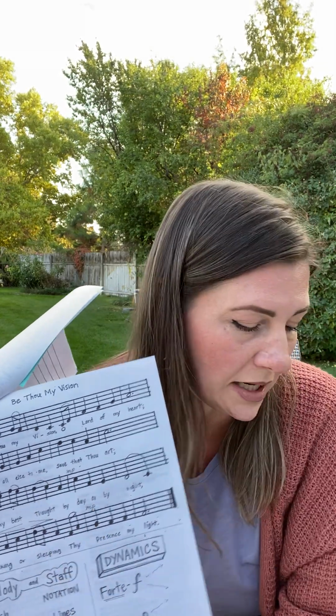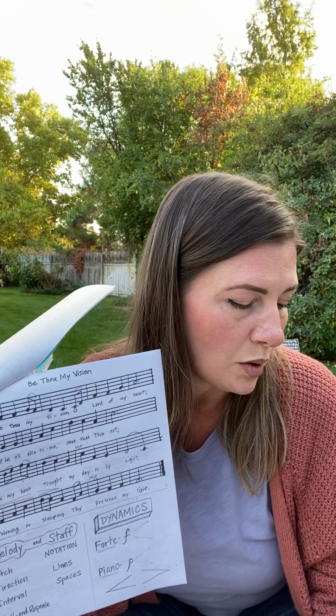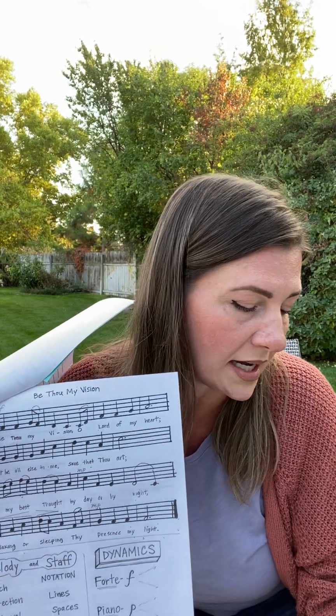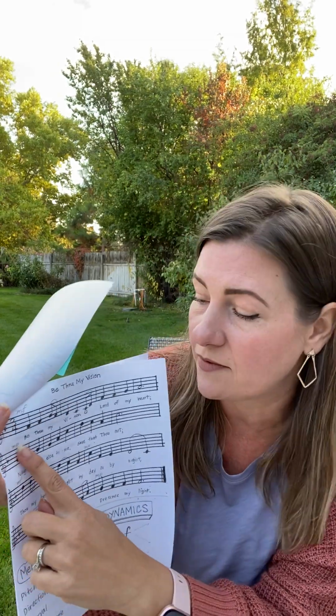Do you see any dynamic marks? Raise your hand, point it out to me, okay? What is it telling you to do at that part of the song? Sing the song together, just this verse, one time while you're looking at the notes on the staff. So they should know the words pretty good. So tell them to actually follow the notes.